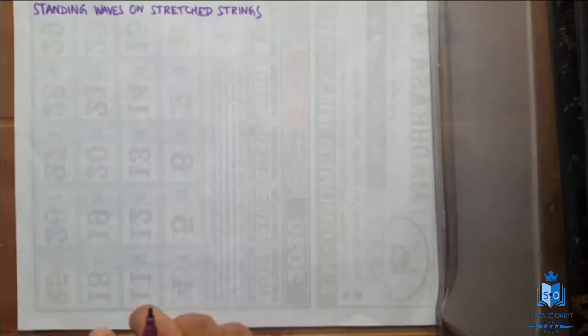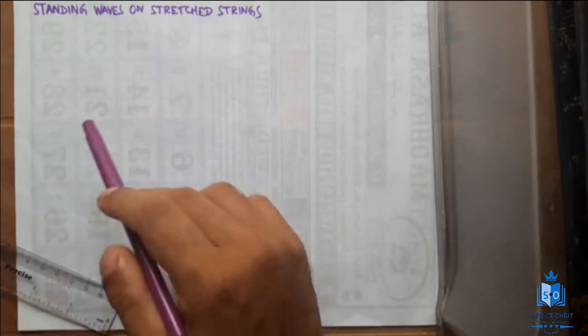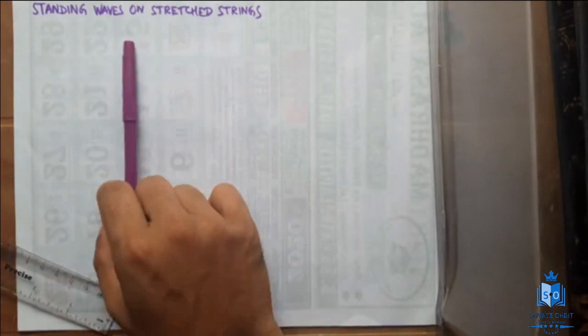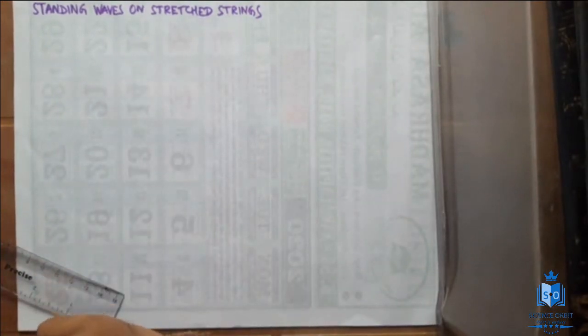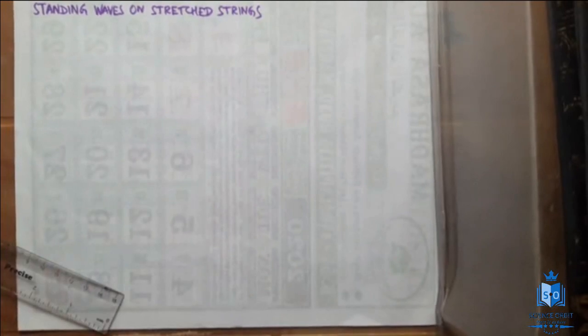Next section on the waves, it's going to be standing waves on stretched strings. But before, we have already discussed a little bit about the standing waves formed on stretched strings in the previous lesson. We did a lot of analysis. So here we won't be analyzing that again, but let's do a quick summary.